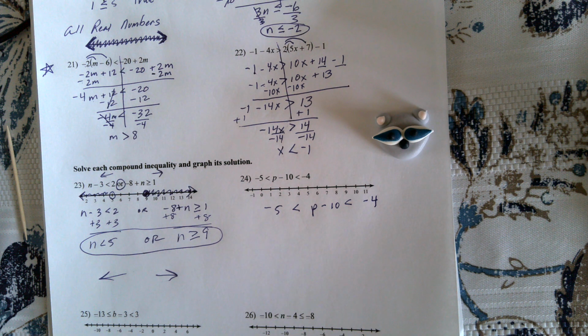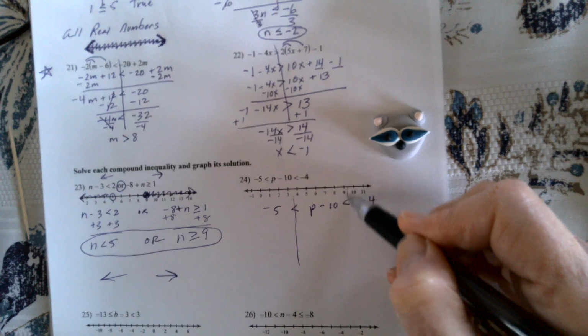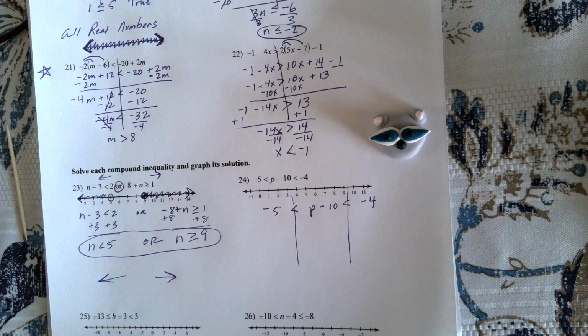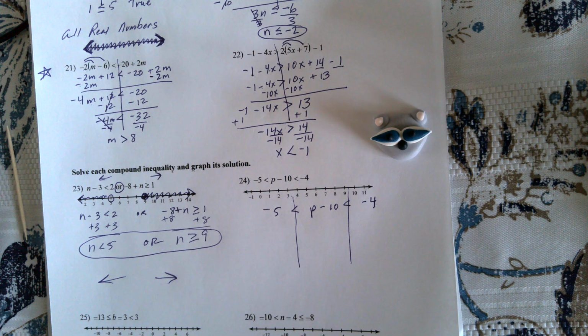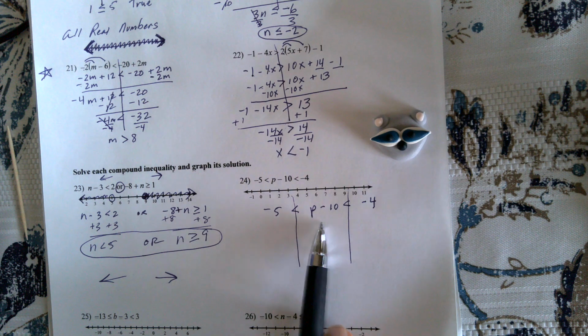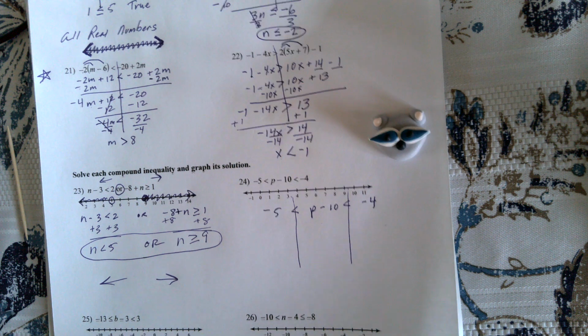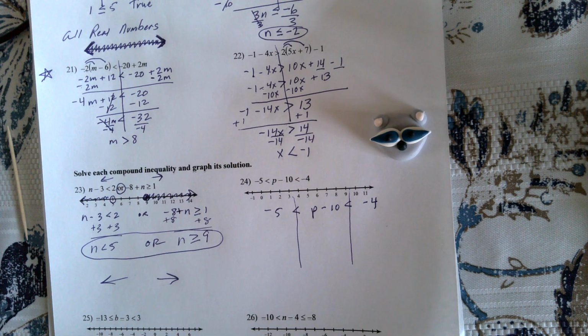Help yourself out. Now this one is kind of like we're solving it and we have to keep all three balanced. We have to keep the left, the center, and the right. When we're doing opposite operations, we do it to all three.